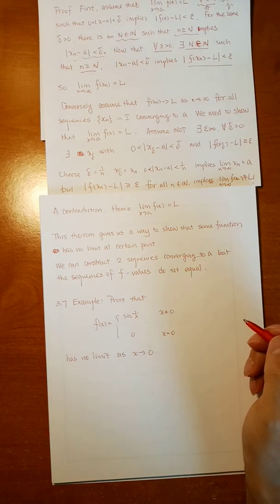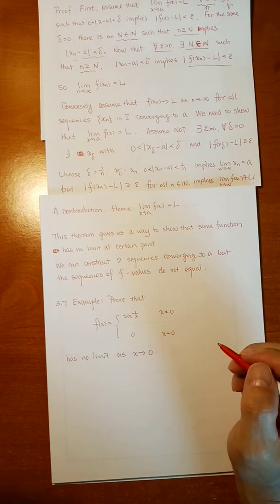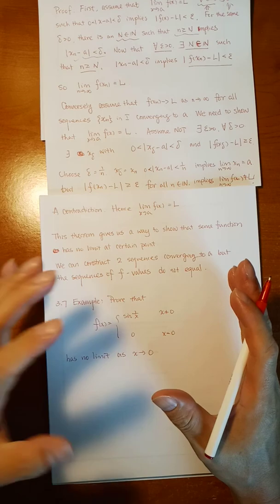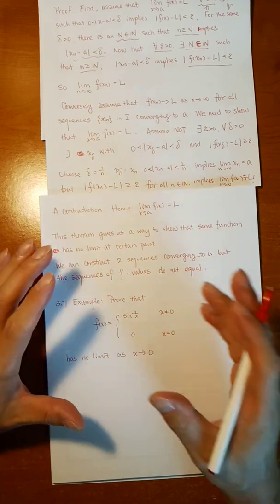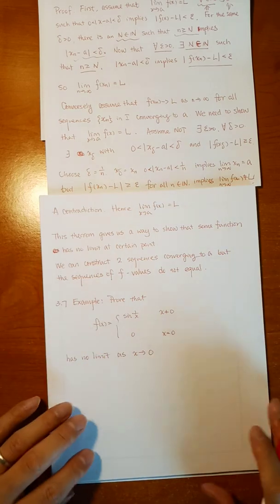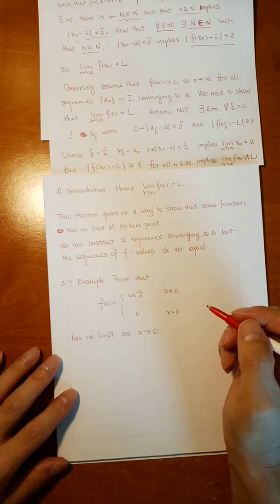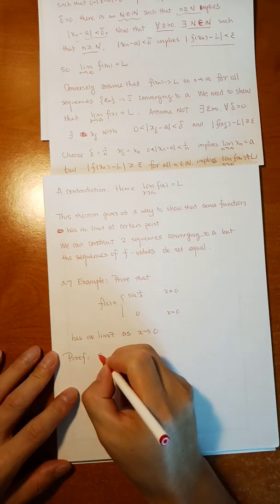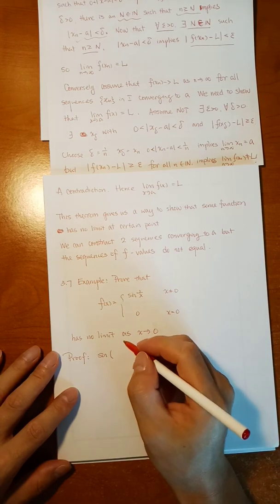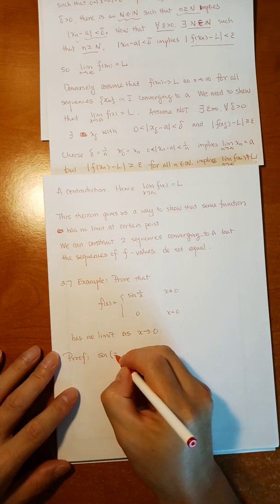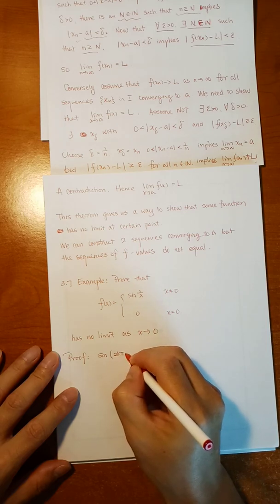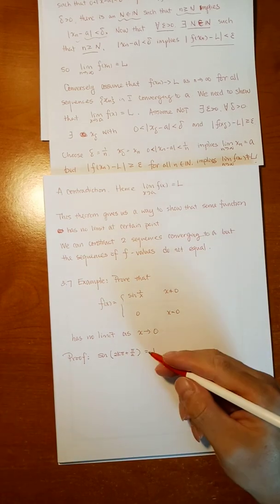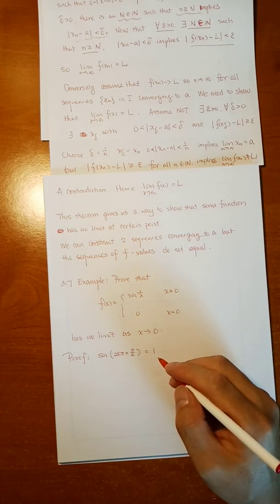How do we prove it? How do we show it? We are going to construct two sequences. Over one sequence, the function has a limit of one value. Over a different sequence, the function has a different value. Okay, sin(1/x). We know that sin(2kπ + π/2) is always equal to 1, right? Sin(2kπ + π/2) is always equal to 1.